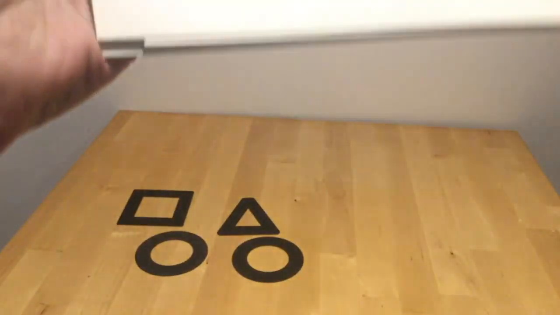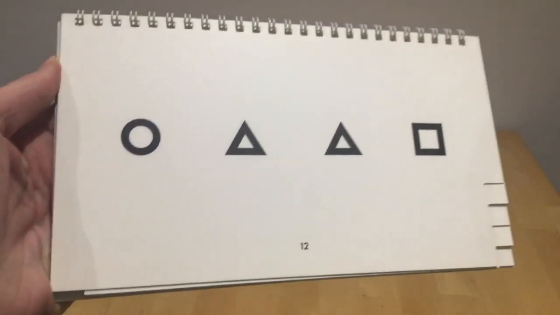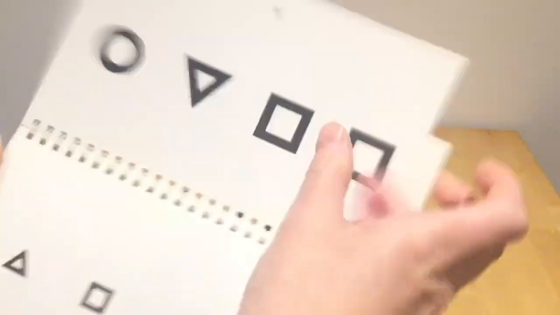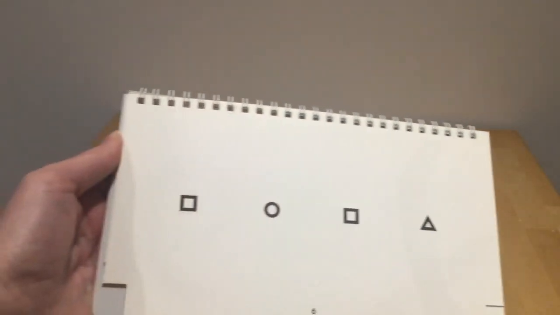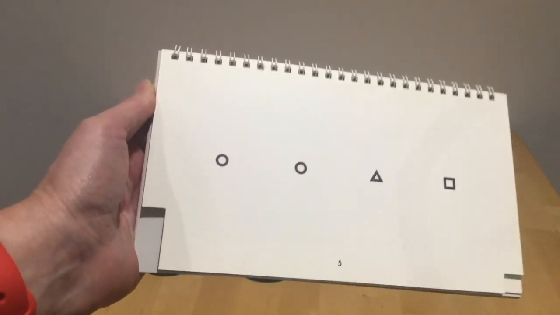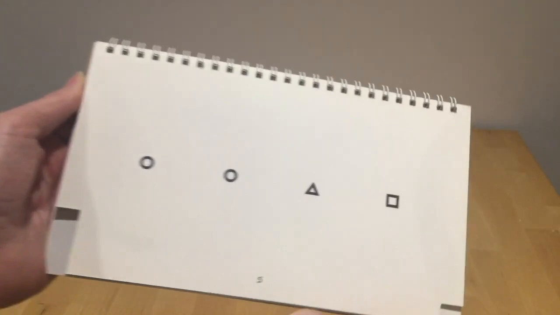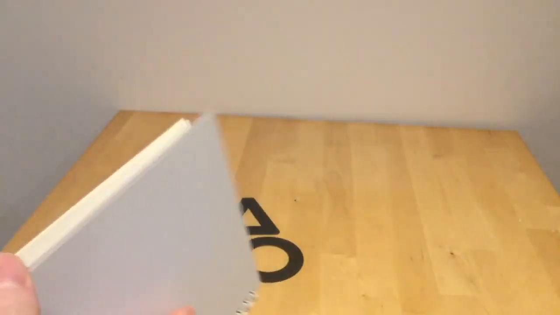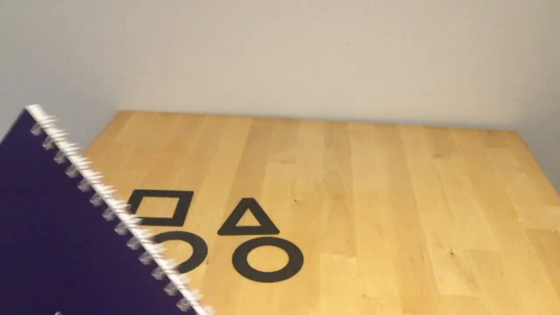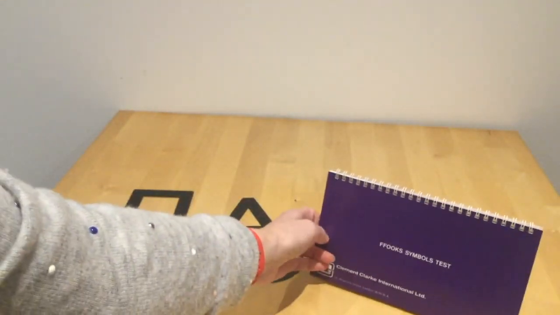And then we turn it over. So 6, 12. Again, we can do the same sort of thing. 6, 9. 6, 6. And this test goes on a little further to 6, 5 as well. So this is the Fuchs symbols test.